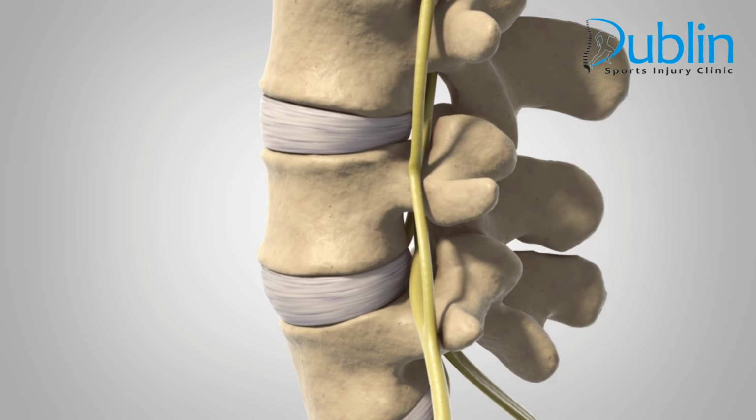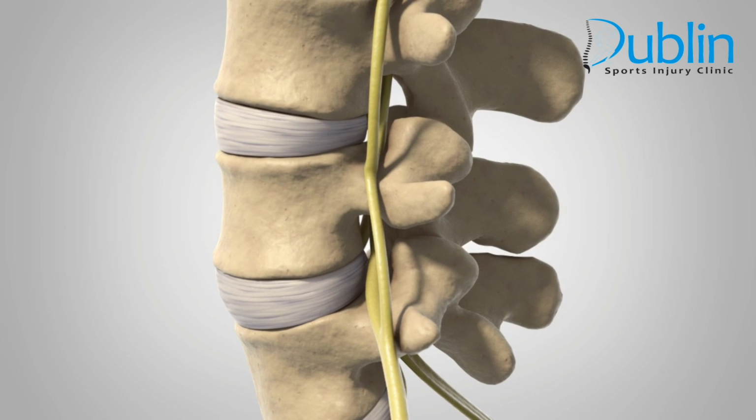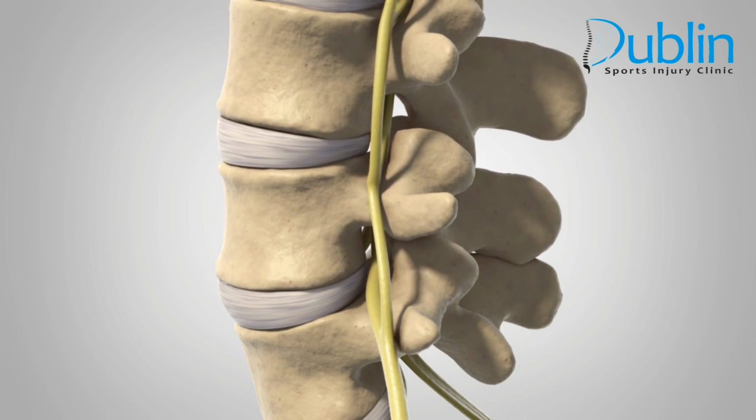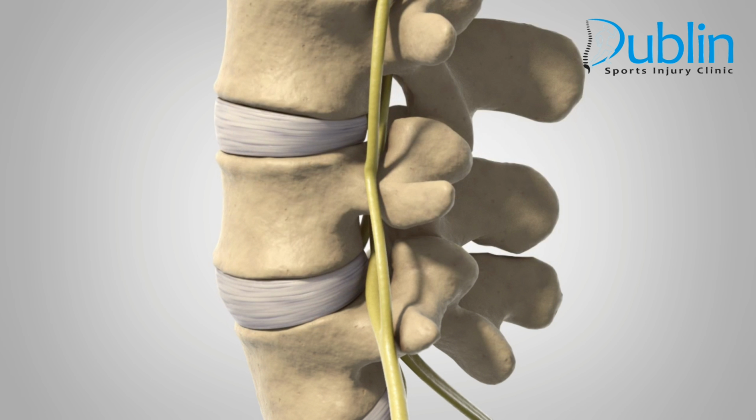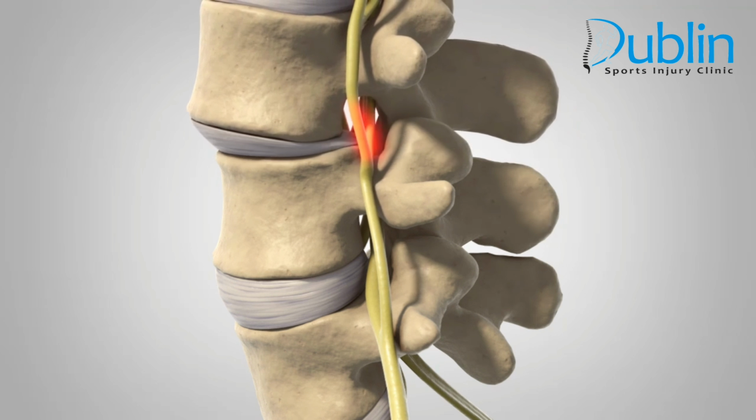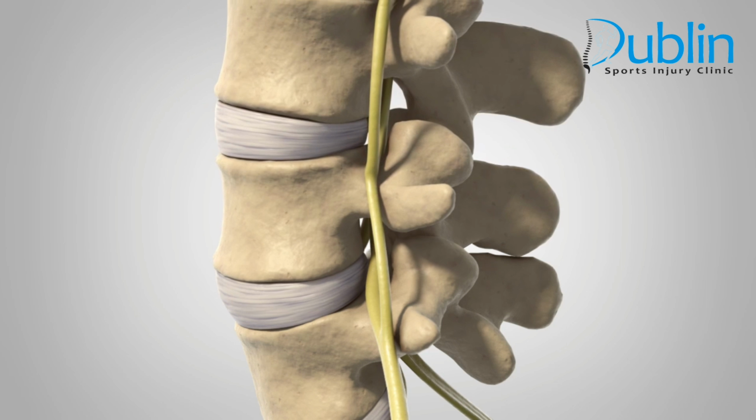Degenerative spondylolisthesis is a consequence of the aging process in which the bones, joints and ligaments in the spine grow weakened and become less able to maintain the alignment of the spine. This type of spondylolisthesis typically occurs at one of 2 levels of the lumbar spine, L3-L4 or L4-L5, which is the most common one.